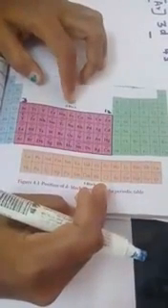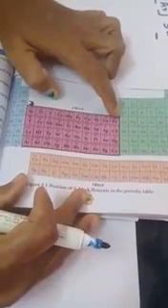These D block elements are also called transition elements. Each series contains 10 elements. Now I will give you practice in how to read these elements.